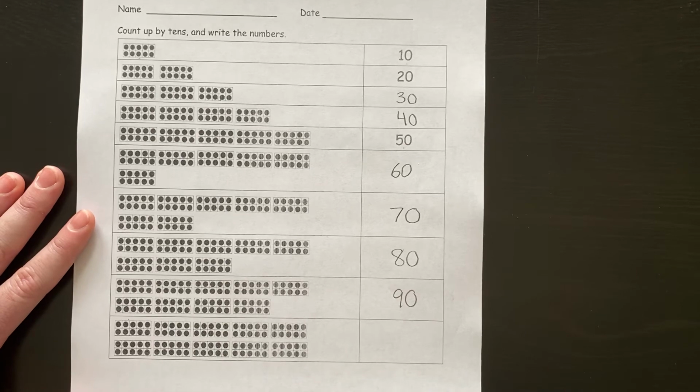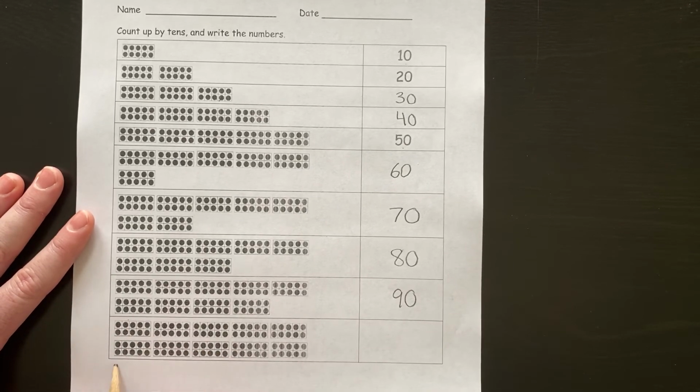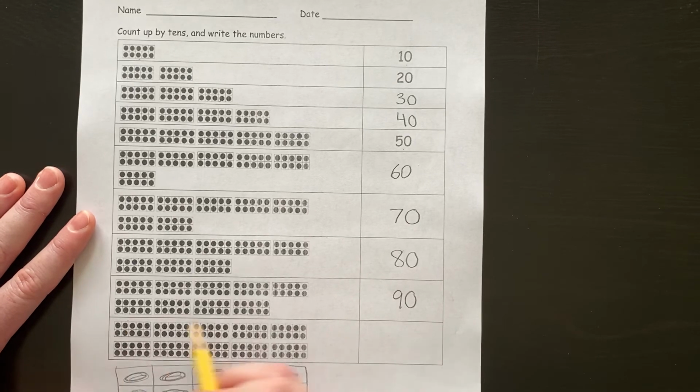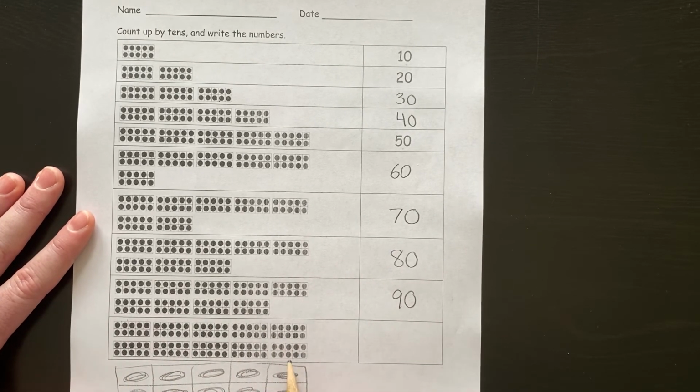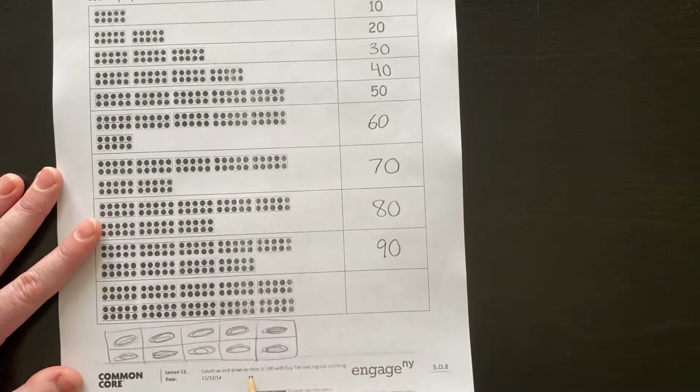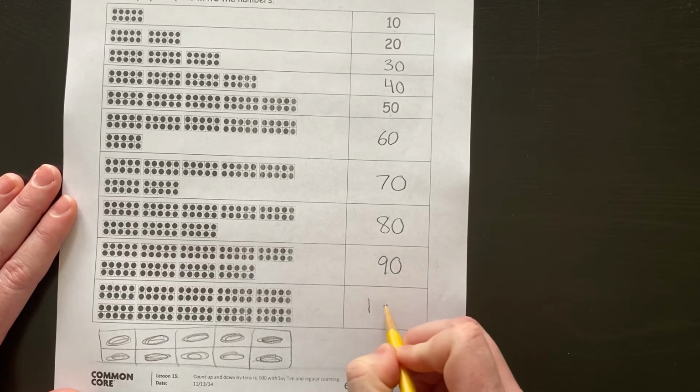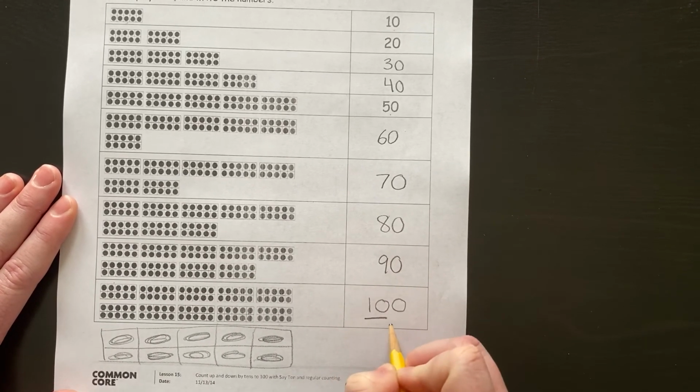Oh my gosh, I see something cool. I'm going to draw it so you can see what I see. Do you guys see what I see? This 10 frame, this 10 frame, this 10 frame, this 10 frame, this 10 frame, this 10 frame. You see how it looks like a 10 frame? Yeah, there's 5 on top and 5 on bottom, but instead of ones like in this 10 frame, they're tens. 10, 20, 30, 40, 50, 60, 70, 80, 90, 100. So there's 10 tens.